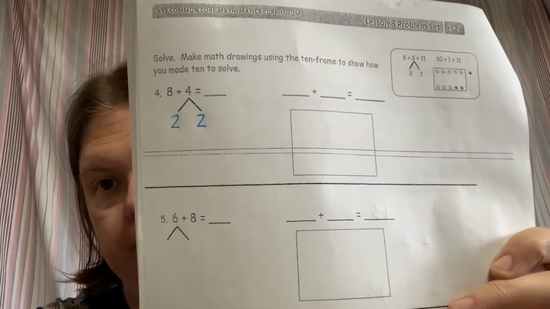Now we're going to go to the back for page 40. So solve, make a math drawing using the 10 frame to show how you made 10 to solve. So we have 8 plus 4. So we have 8, we need to borrow from the 4 to make 8 a 10. 8, 9, 10, we have to borrow 2 from the 4, and that leaves us with 2. So I'm borrowing 2 from the 4, leaves me with 2. Like that. Okay, that makes it 10 plus 2.